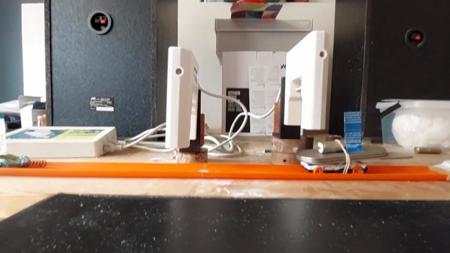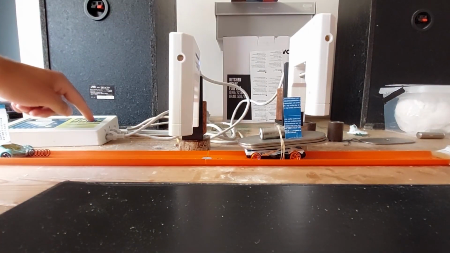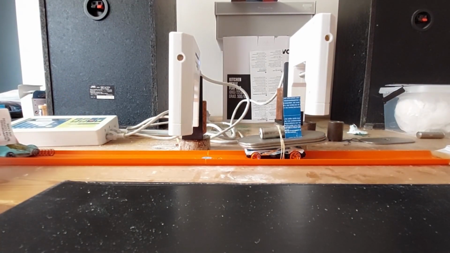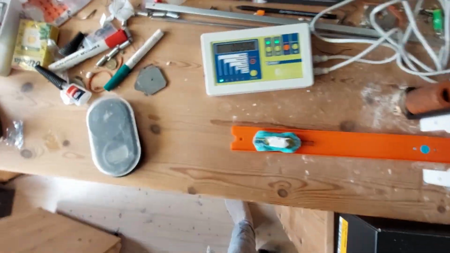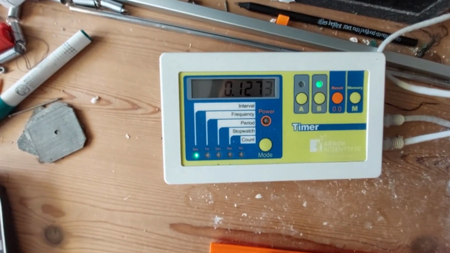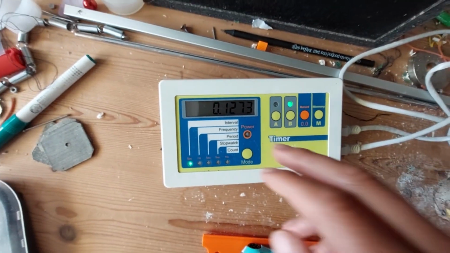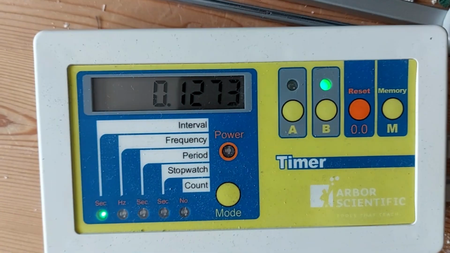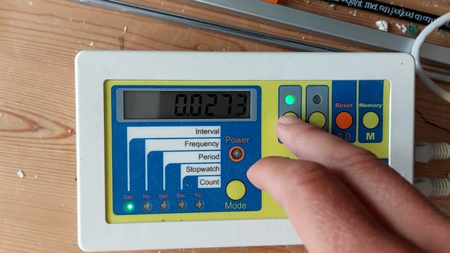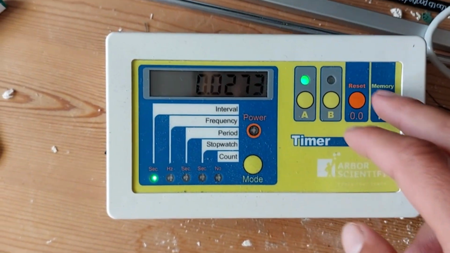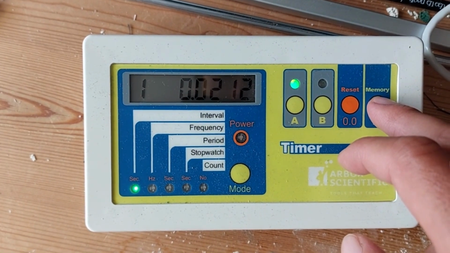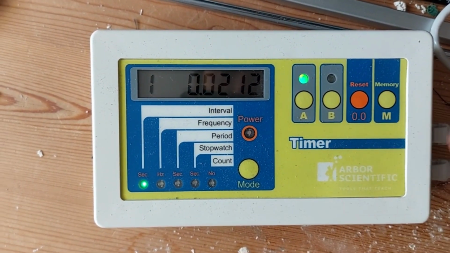All right. Again, a reset. Second trial now. This one over here. Reset the timings. Okay. All right. The reflection, mass 10 came out with a timing of 0.1273. The reflection of mass 1 is 0.0273. And the incoming timing of mass 1 is 0.0212.